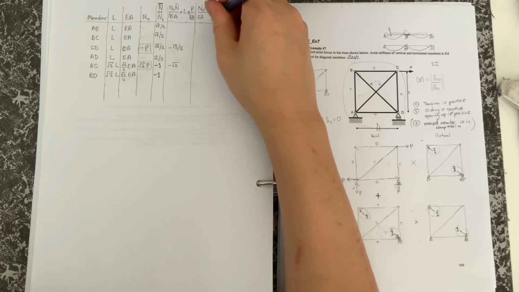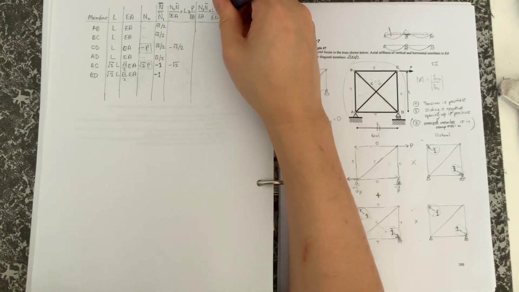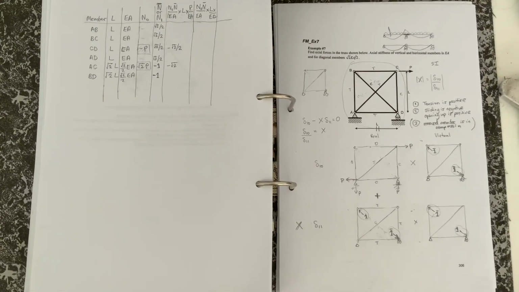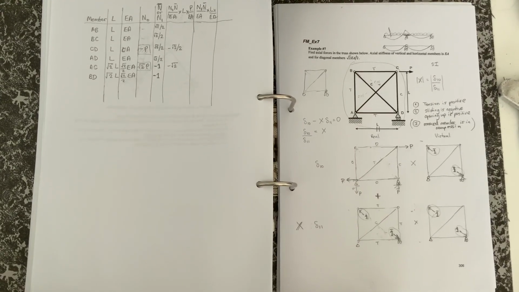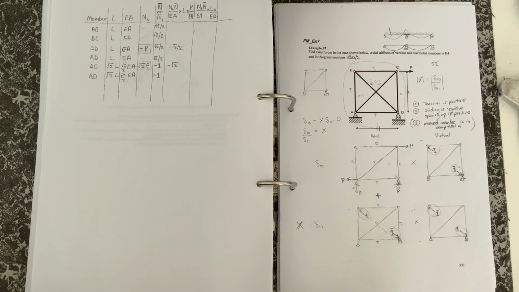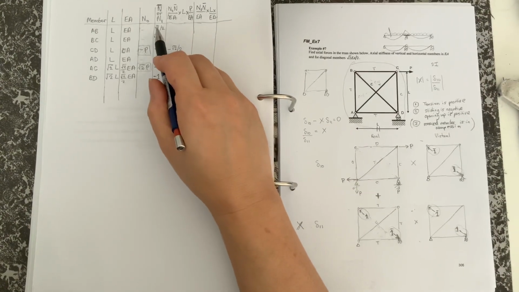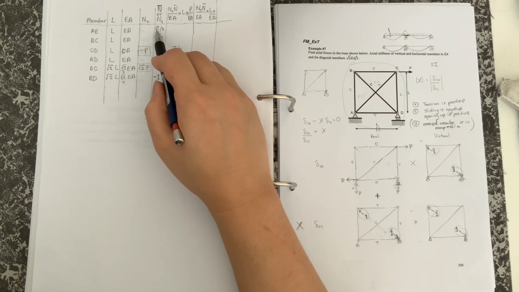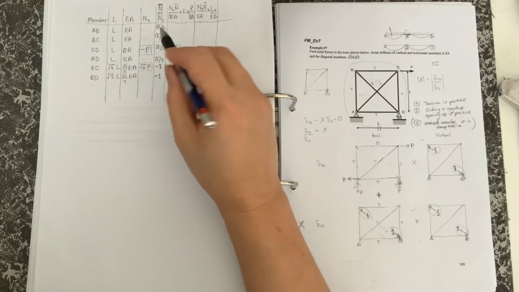So I've got to multiply those two out. This one is going to be, since N1 and N bar are the same, multiplied by itself.